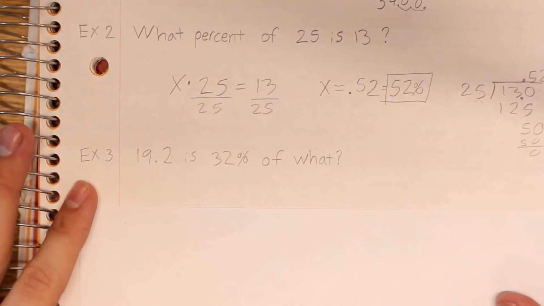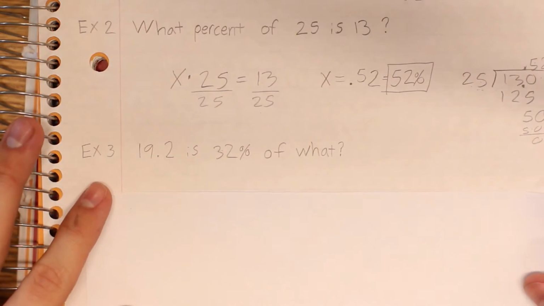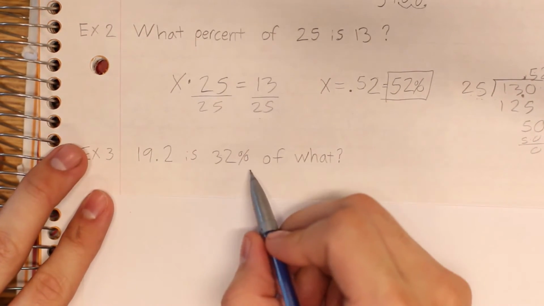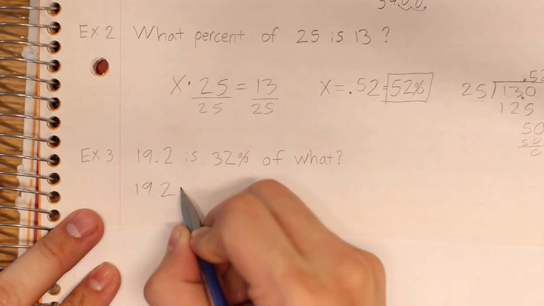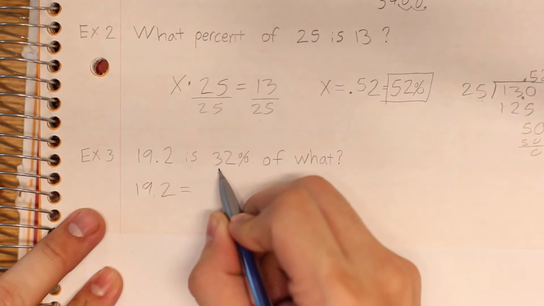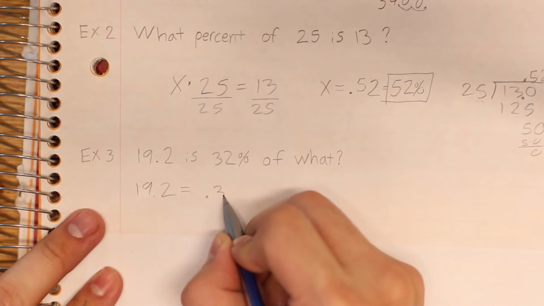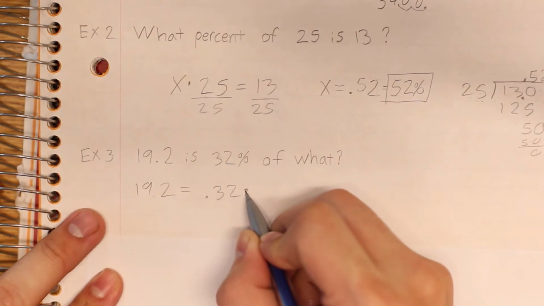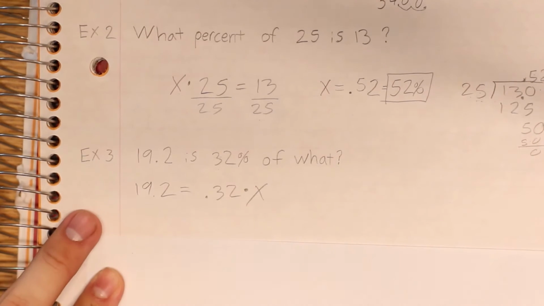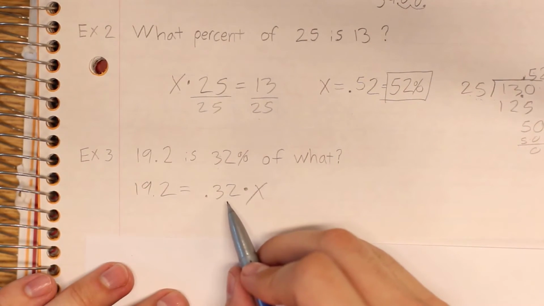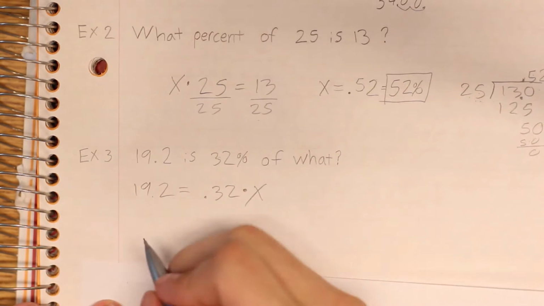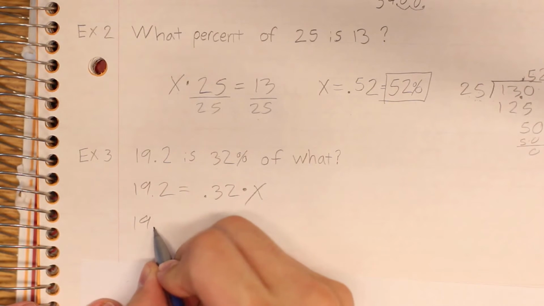Next, here we have 19.2 is 32% of what? And so we write down our 19.2 equals, changing this once again to a decimal, 0.32 times what? So that's our x. Again, we're going to have to divide by this number to get rid of it. So this time I'm going to write it down like this.